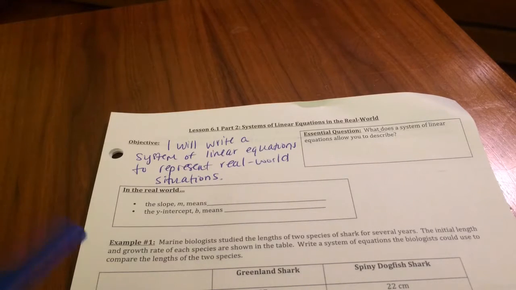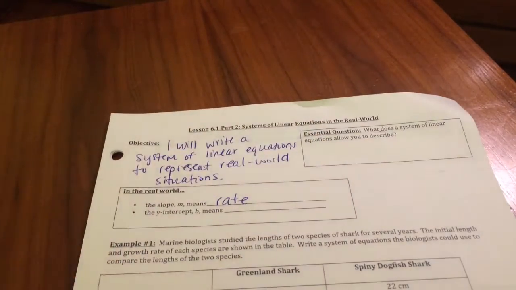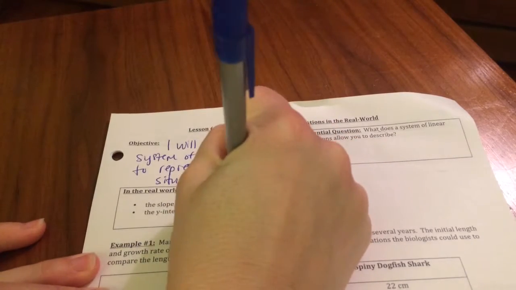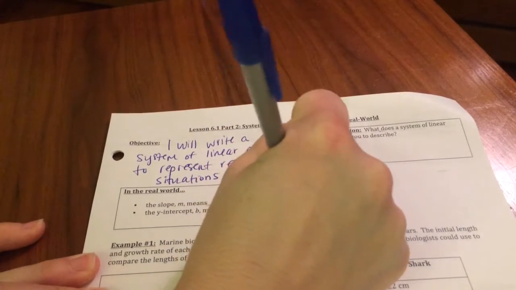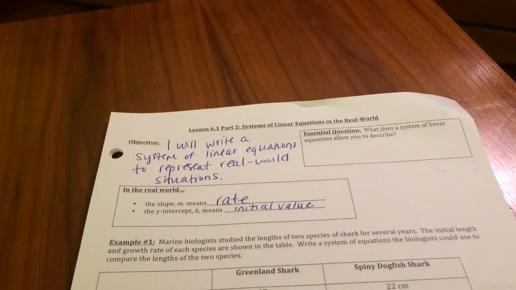Okay, in the real world, the slope m is always the rate. The rate is like something per something. The y-intercept always means the initial value. It could be the initial weight, the initial cost, the initial length. It's the initial something.